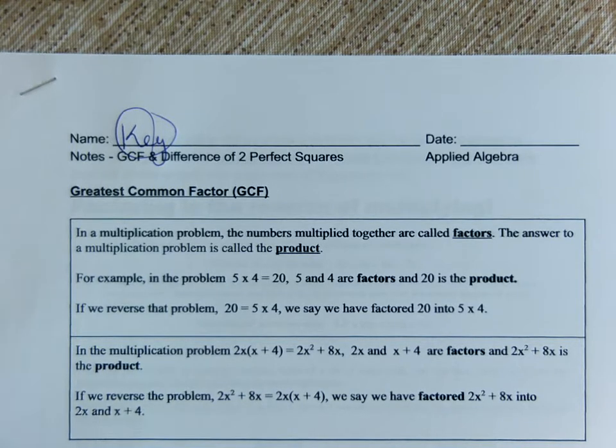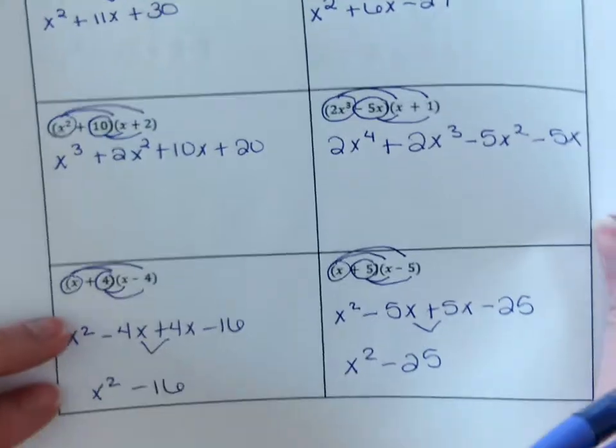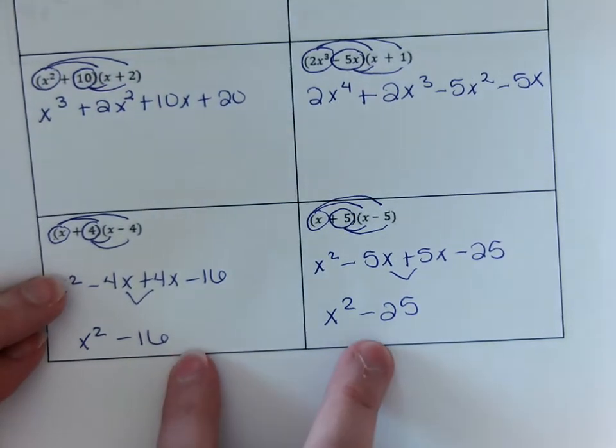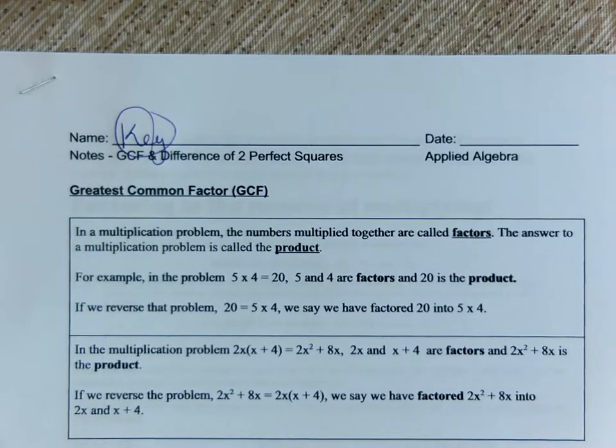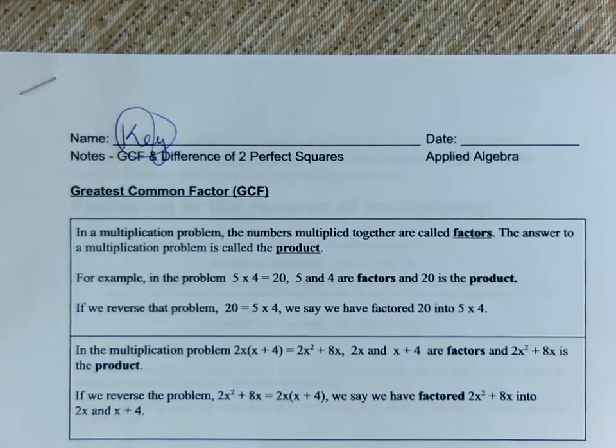So really this is undoing our distribution, our basic distribution, and the double distribution where we were multiplying by our conjugates and those middle two terms canceled out. So these two examples down here. So let's start with this GCF.